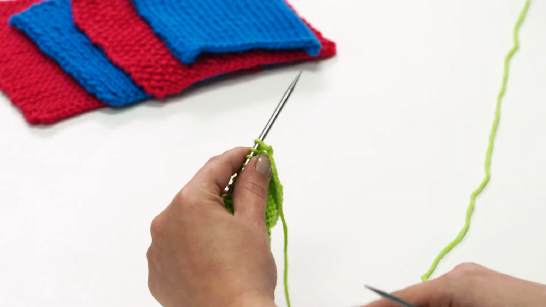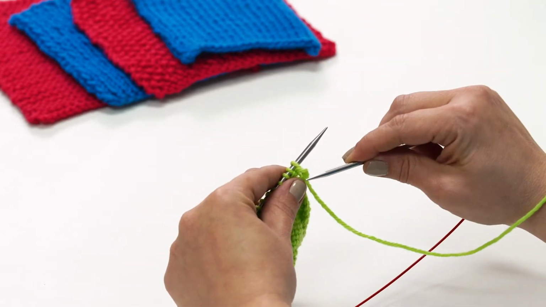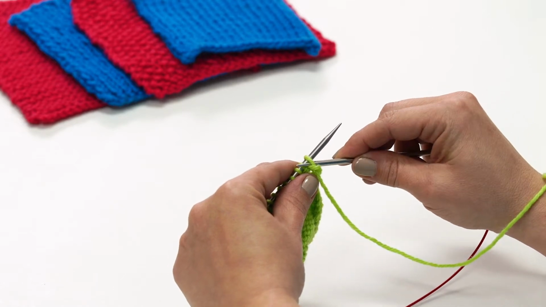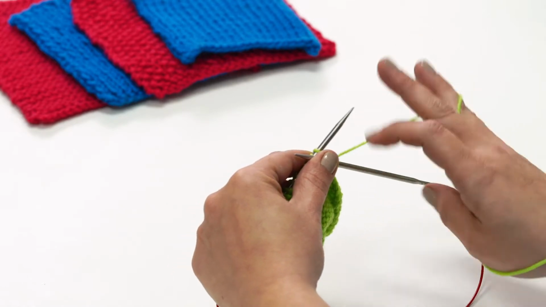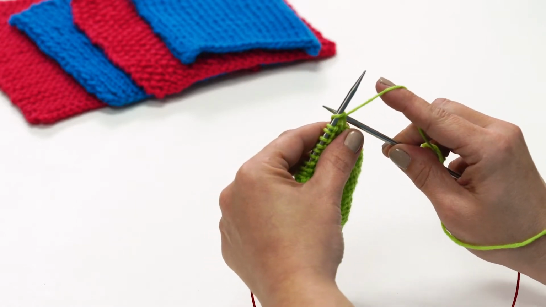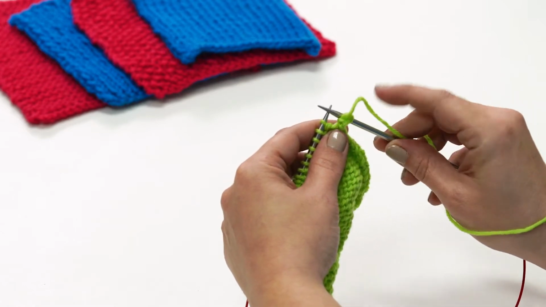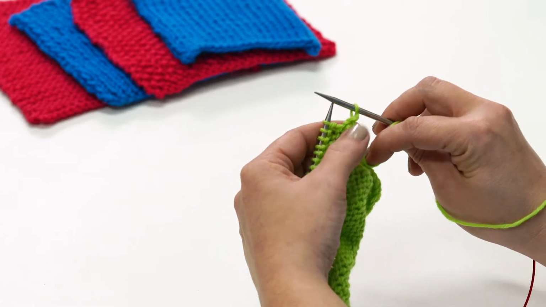Now let's make a purl stitch. Bring the yarn to the front of your work. With your needle slanted towards your work, slide the tip of your needle into the front leg of the first stitch. Wrap your yarn around the needle and pull it through to make a new stitch. Slide it off the needle. You now have one purl on this needle.